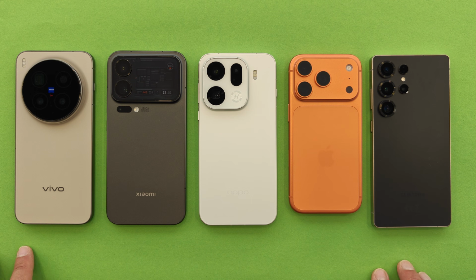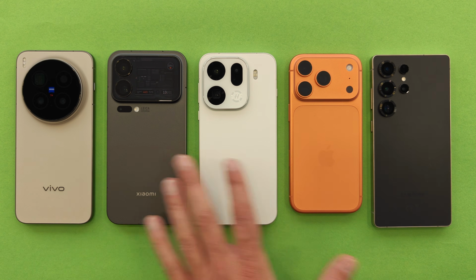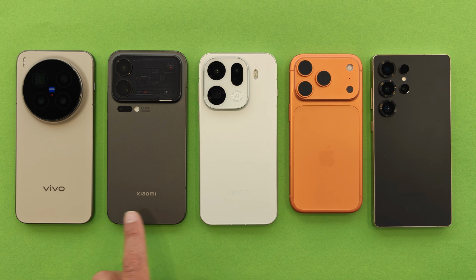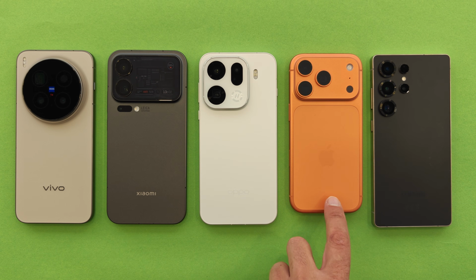Okay guys, this comparison will be massive, and what we have on the table: Vivo X300 Pro, Xiaomi 17 Pro Max, Oppo Find X9 Pro, iPhone 17 Pro and Samsung Galaxy S25 Ultra. What we will compare today will be the operating systems of every device, and here we are speaking of OriginOS 6, HyperOS 3, ColorOS 16, iOS 26 and OneUI 8. What is the difference? How close are they?